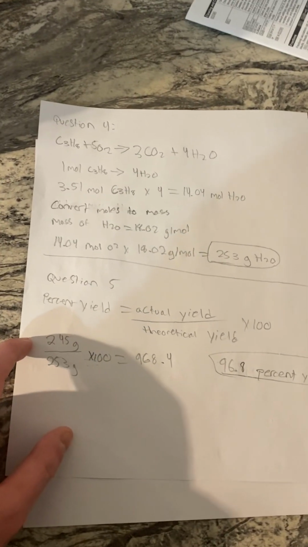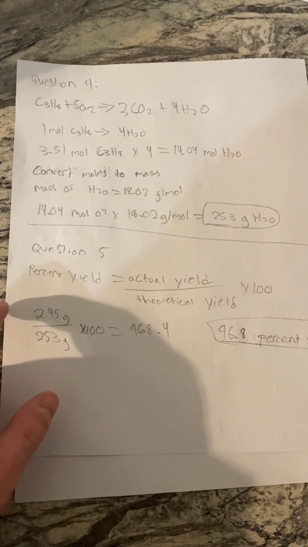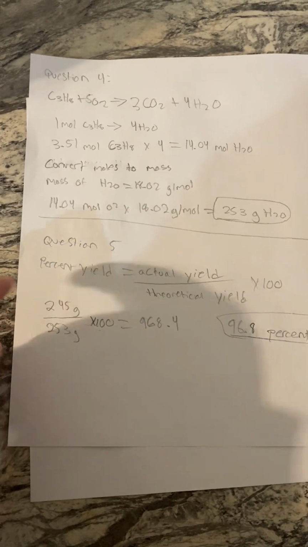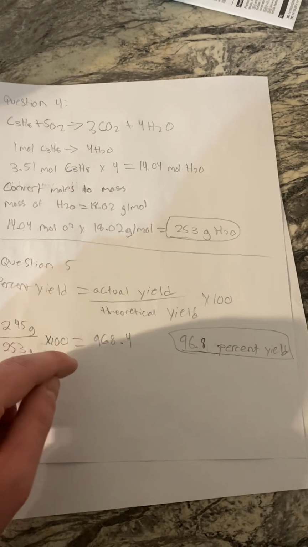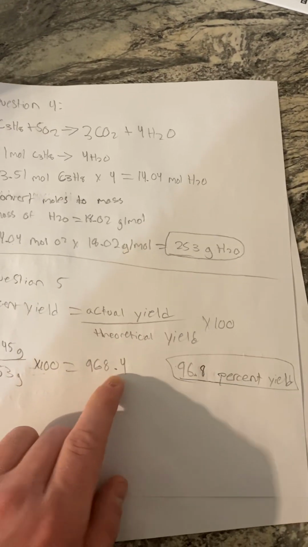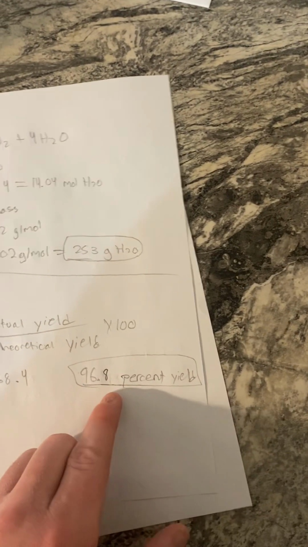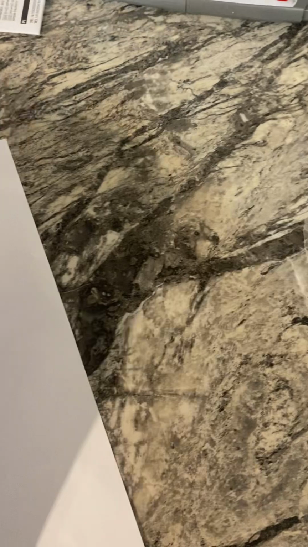So we know that our actual yield was 245 grams, and we know that our theoretical yield was 253 grams. We're going to divide those, multiply it by 100. That gives us 968.4, but we know it's a percentage, so we're going to move the decimal over to 96.8% yield.